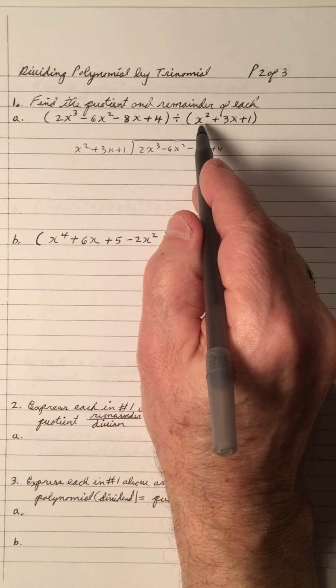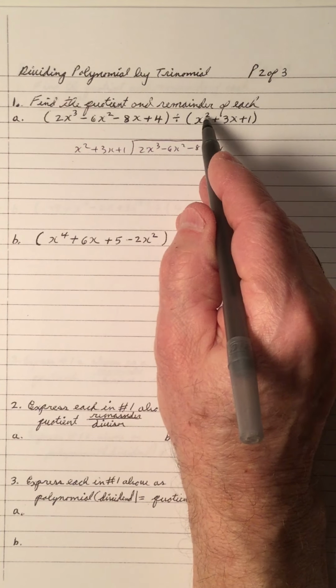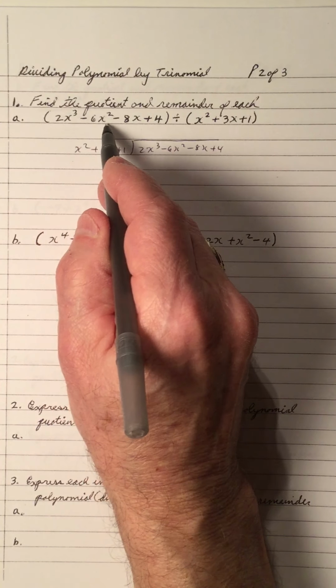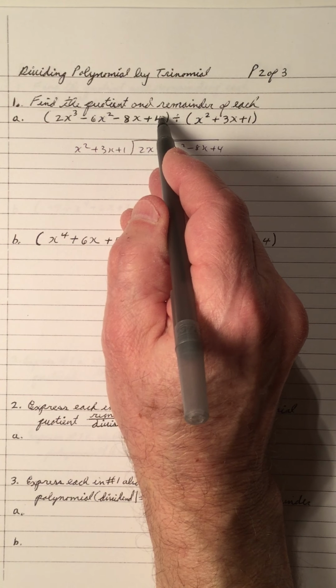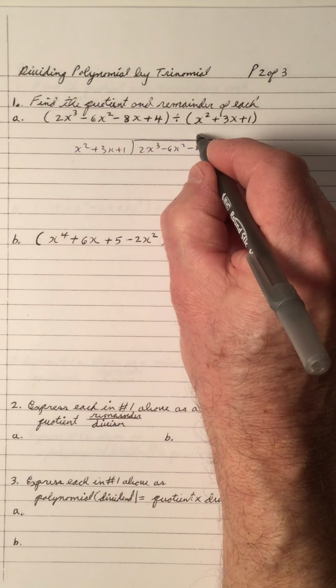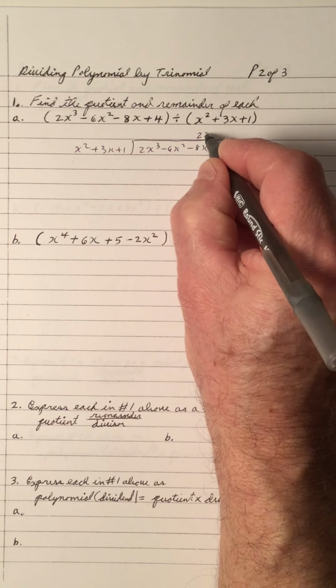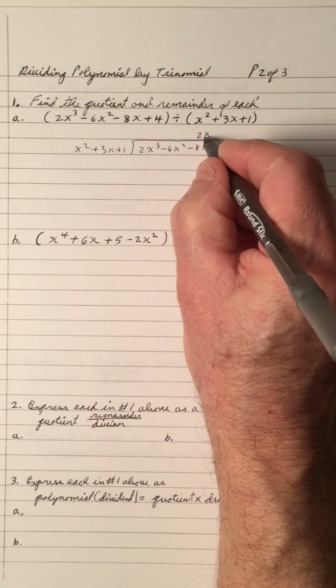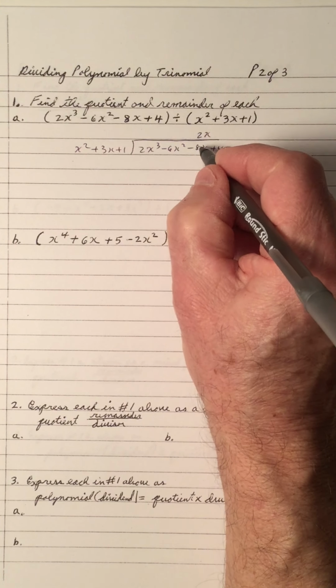I noticed when I looked at it that these are in descending order, with powers 3, 2, 1, and a constant on the end because of x to the 0. Divide x squared into 2x cubed, which is 2x. You put the 2x above the x cubed term. Keep the terms lined up.